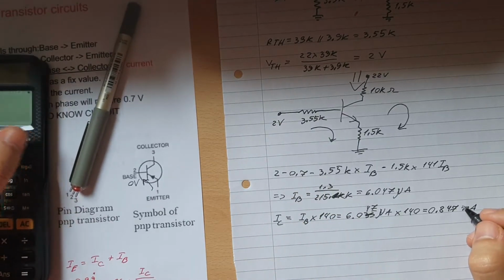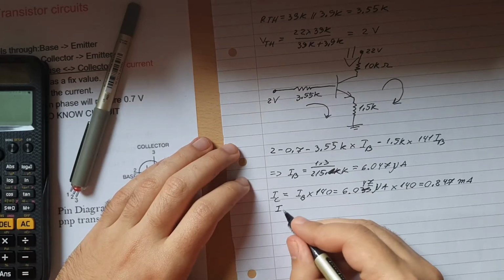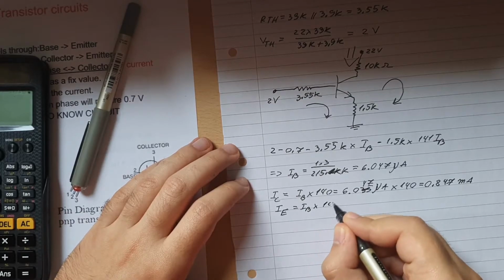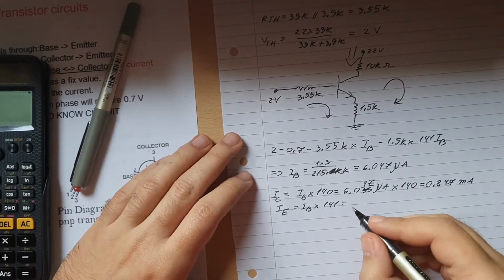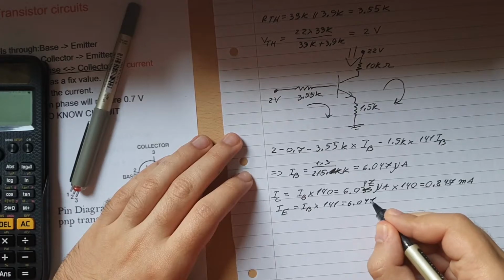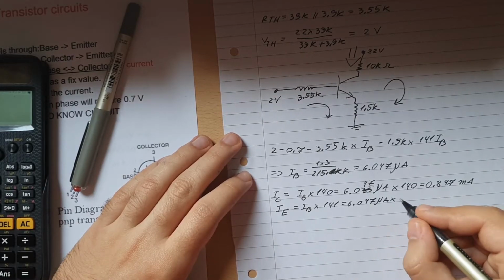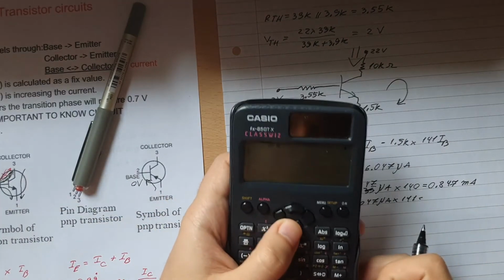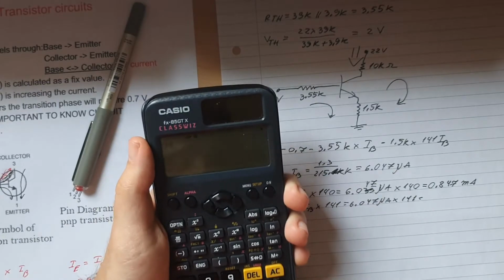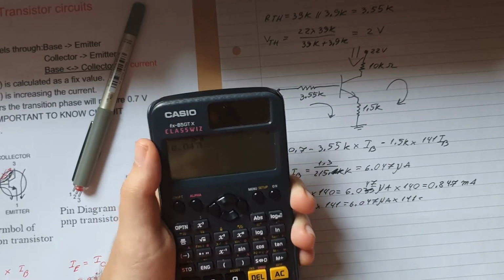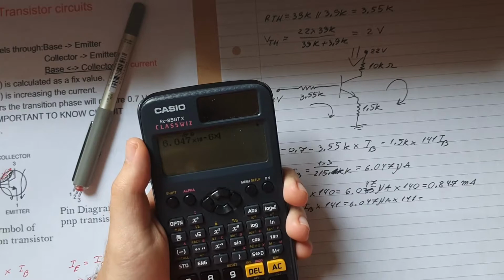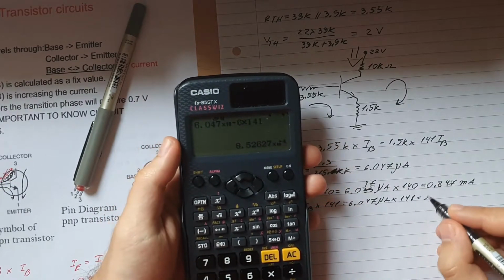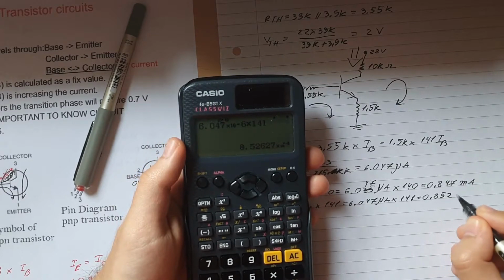Okay, we can also find IE, which will again be IB, but this time multiplied by 141. That will be equal to 6.047 microamps times 141, that's equal to 6.005 times 10 to the minus 6 multiplied by 141, and that will be equal to 0.852 milliamps.